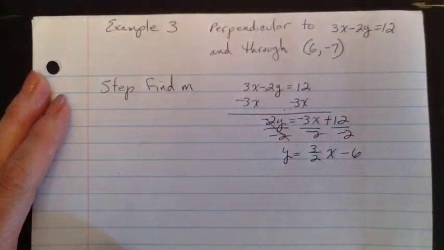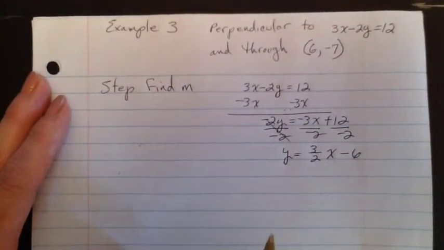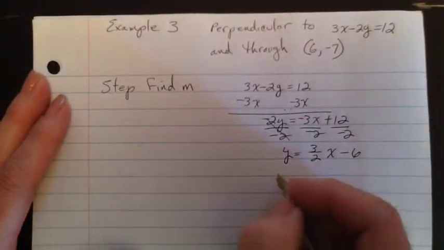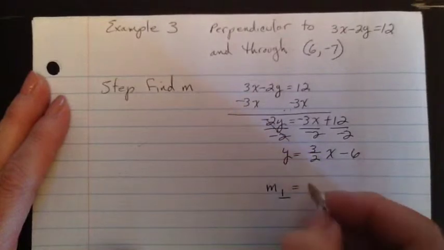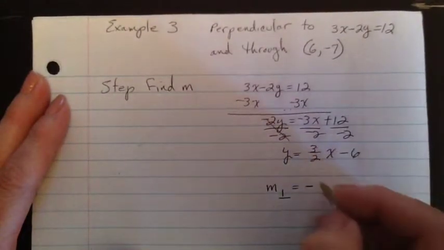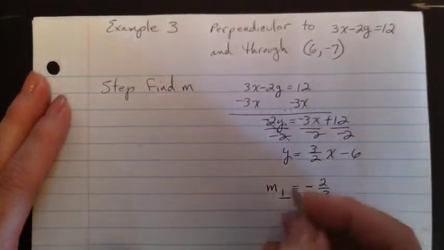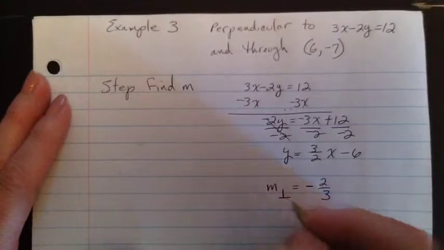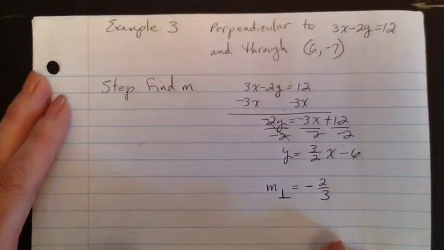Okay, so I found the slope of the given line, but I want an equation of a line that's perpendicular. So the perpendicular slope is the opposite. This is positive, so my perpendicular slope is going to be negative. Reciprocal, we flip this, and there it is. And I love to use subscripts. This means perpendicular, and that way I don't confuse anything. So that's my first step. I found m.